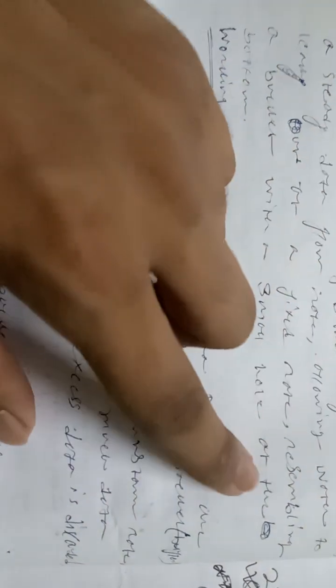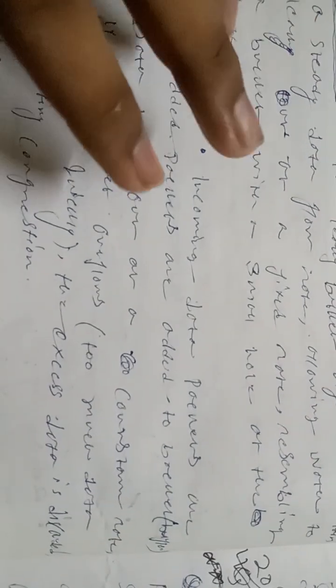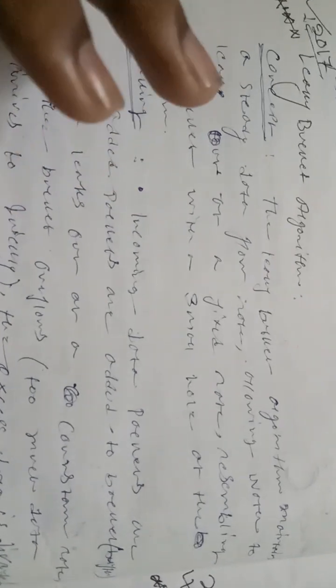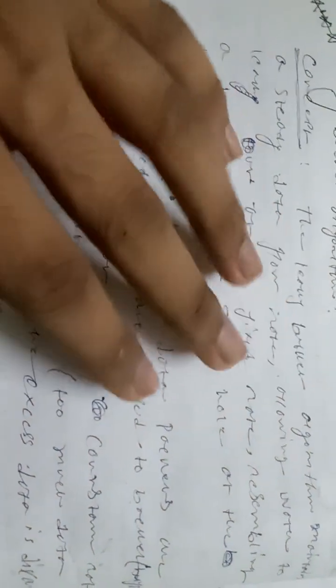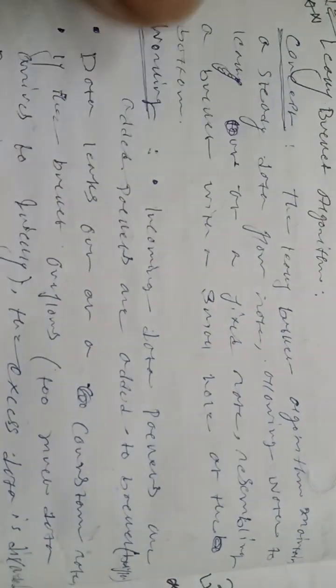The concept: the leaky bucket algorithm maintains a steady data flow rate, allowing water to leak out at a fixed rate, resembling a bucket with a small hole at the bottom. Basically, this algorithm is compared to a bucket of water. Like what we see in a bucket of water, the water comes in at a particular rate, it fills the bucket, and suppose there is a small hole at the bottom of this bucket.